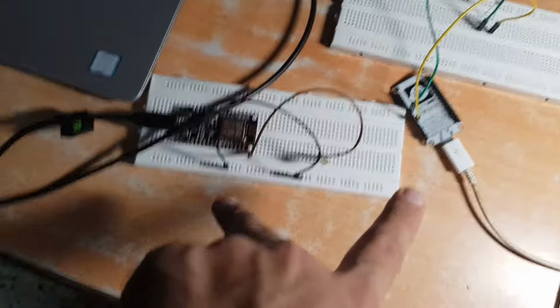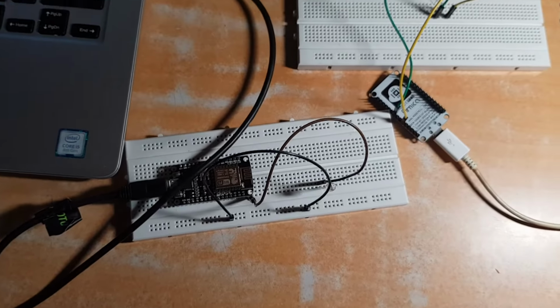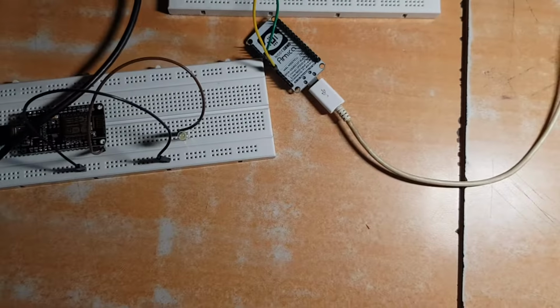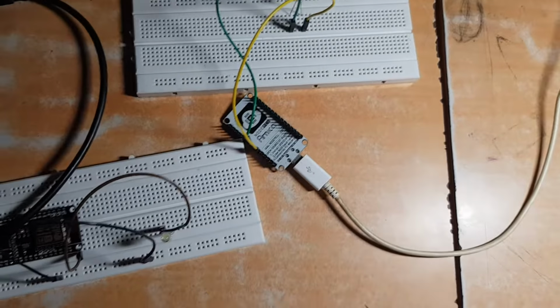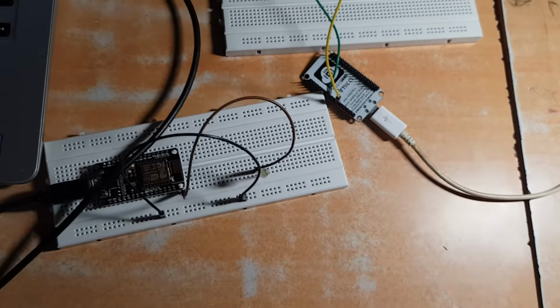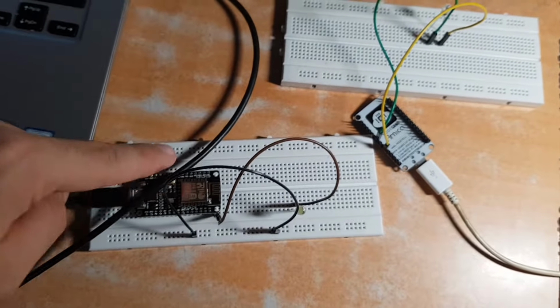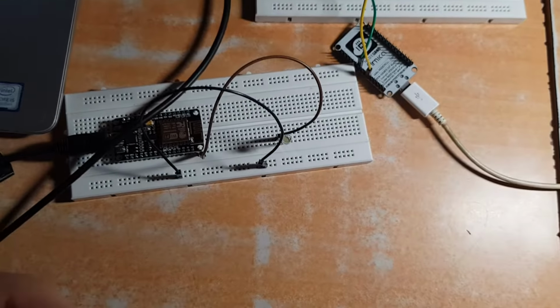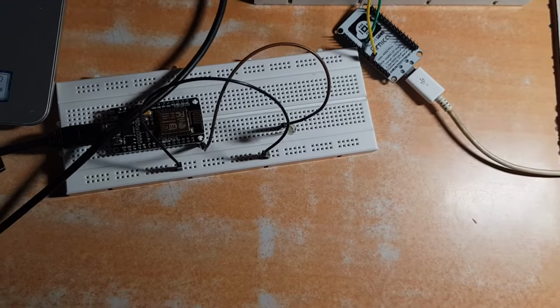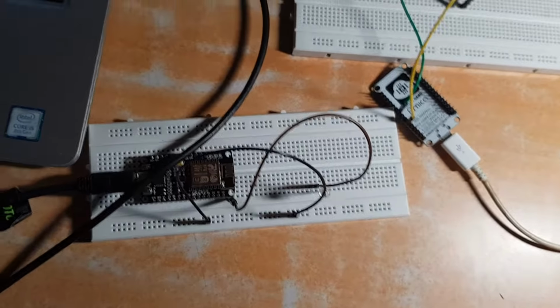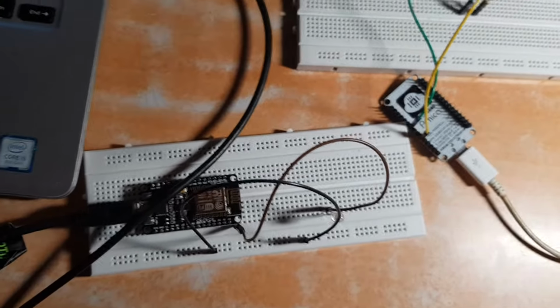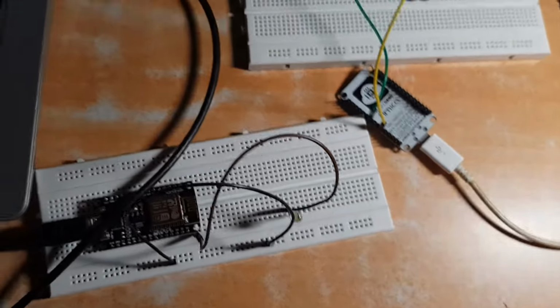Now, what is a Wi-Fi module? A Wi-Fi module is basically a device which, when connected to the internet or a common data cloud, can transfer information from one module to another module very easily, and that's why it is used so widely to transfer information from one module to another.